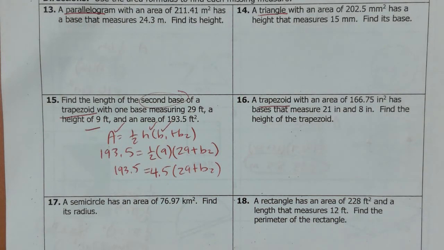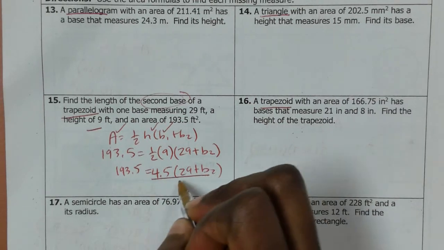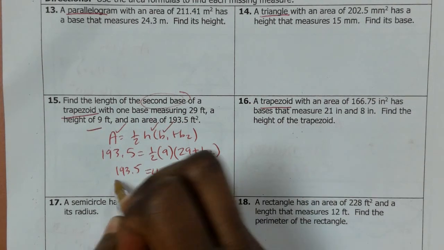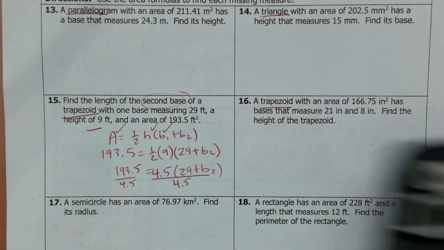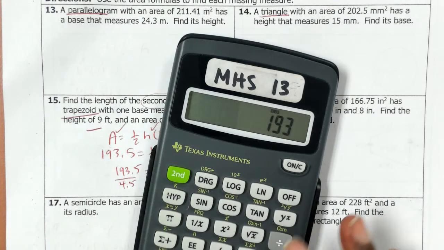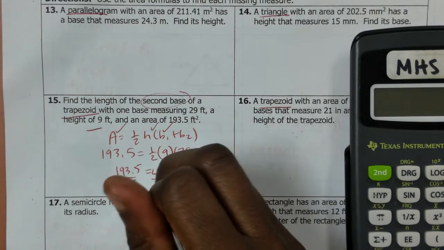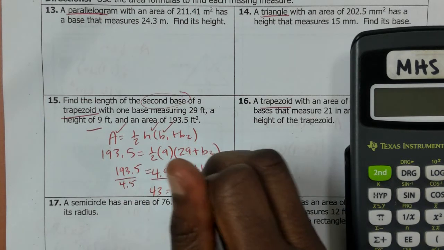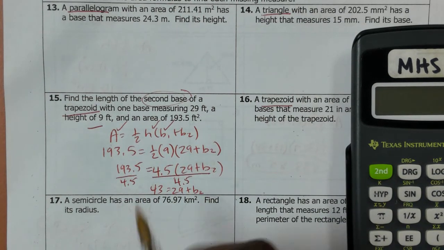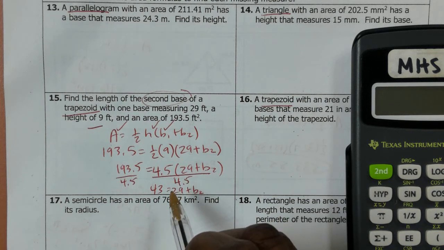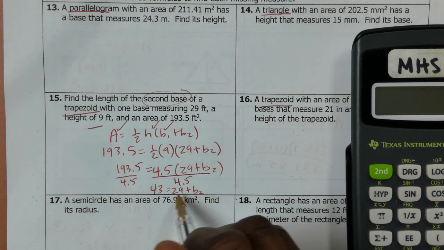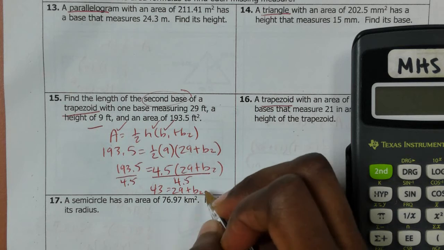So 1/2 of 9 is 4.5. Then I have this times this parenthesis, so I divide it out. 193.5 divided by 4.5 is 43. And then I need to get rid of the 29. It's currently added to B, so I subtract 29 from both sides.